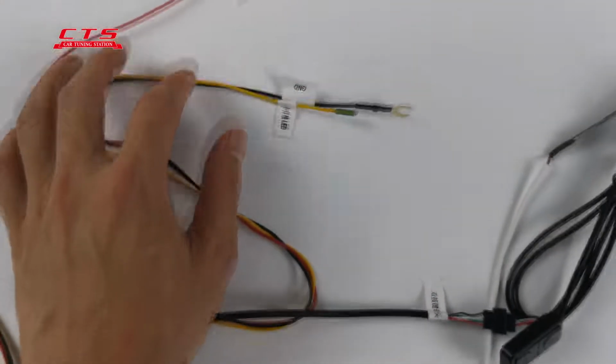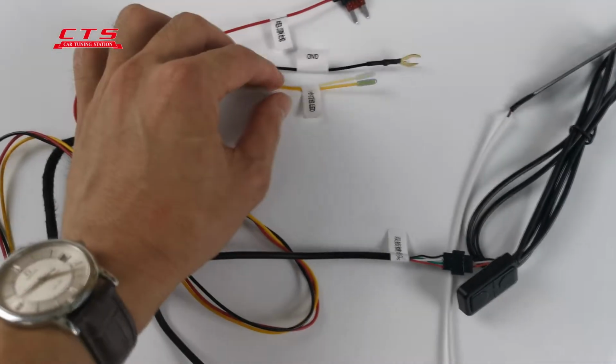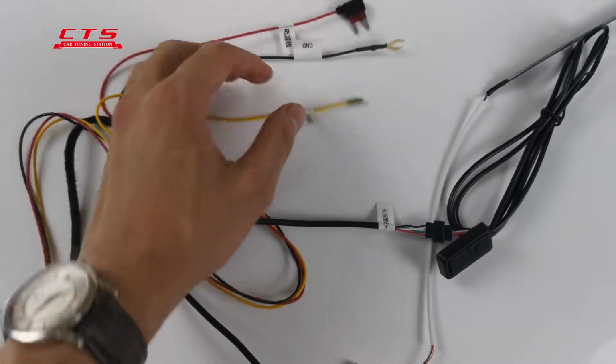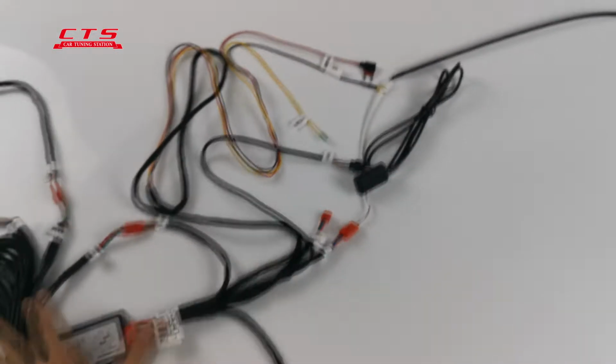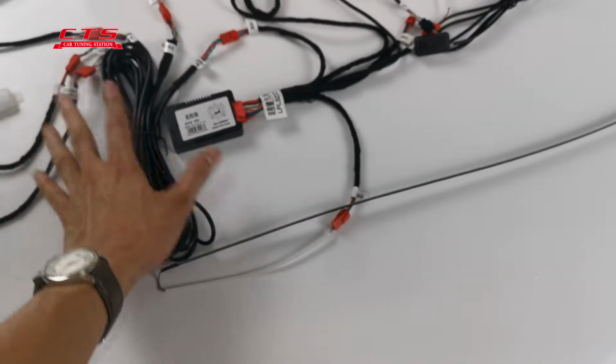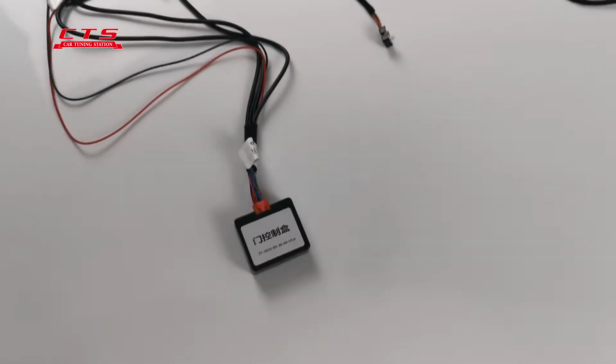All we need to connect is the power cables, GND, and the signal cable. This is for the universal ambient light center console and the V lamp, and this is for the door.